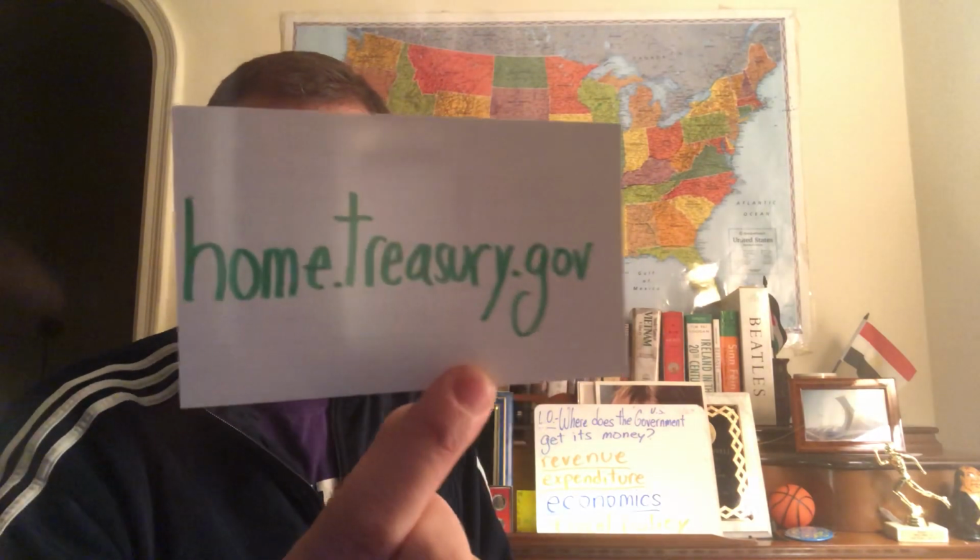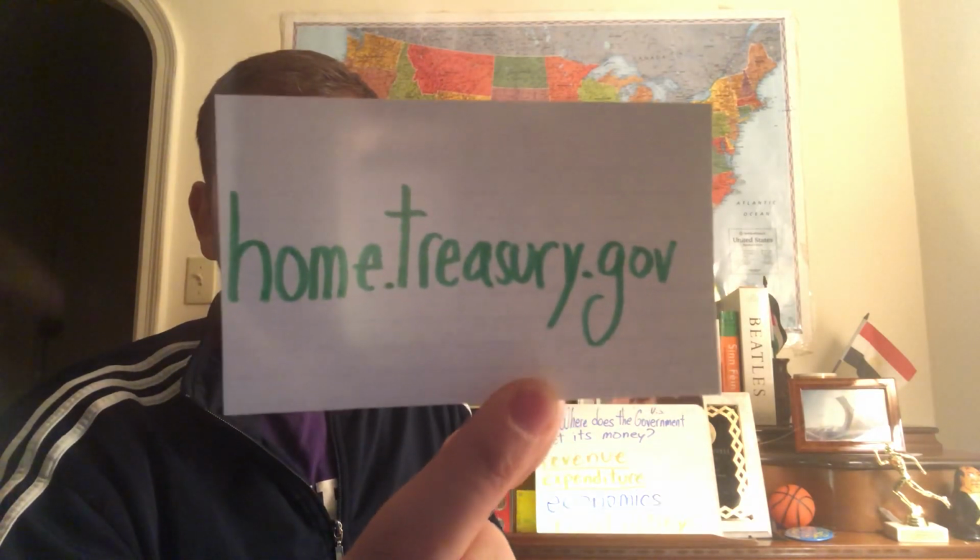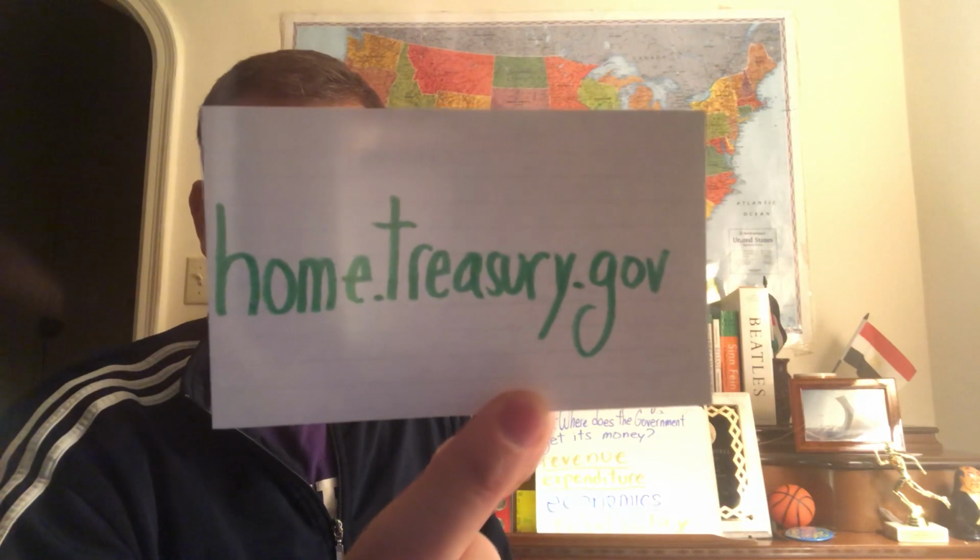The president has the right to fire anyone he wants in the cabinet, and Mr. Trump has done that a bunch of times. But he has not fired Mnuchin. He has been the Secretary of Treasury for the whole time that Trump has been there. And you can get more information about the Treasury Department by visiting their own government website, home.treasury.gov.